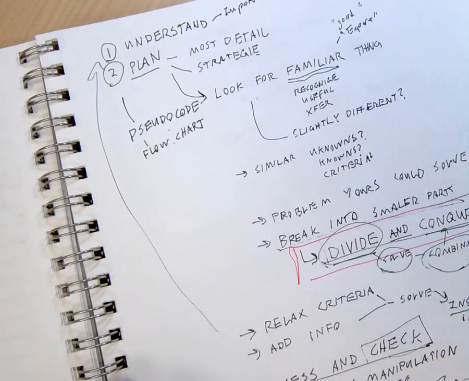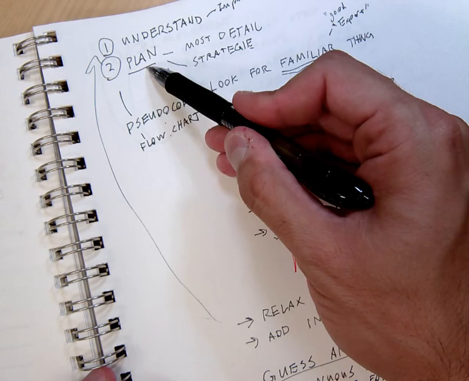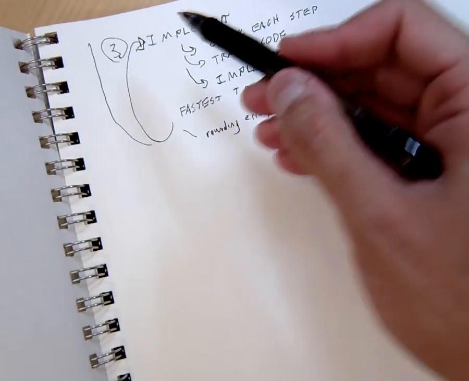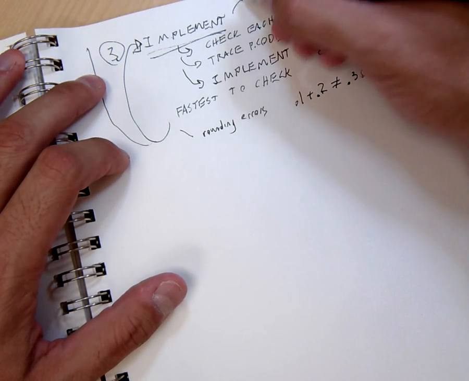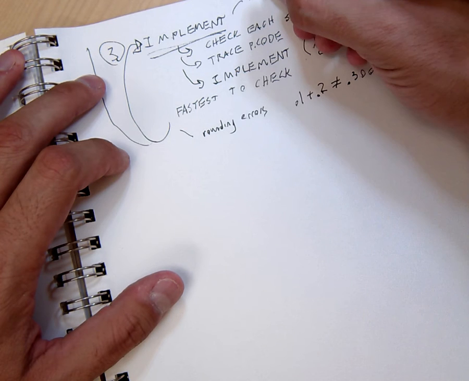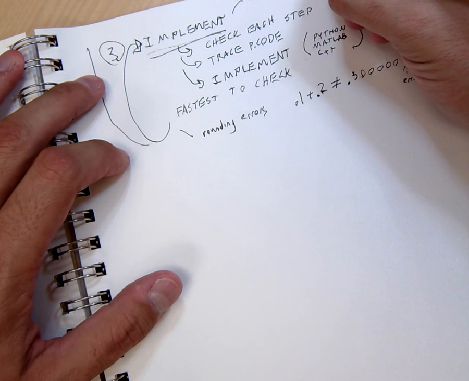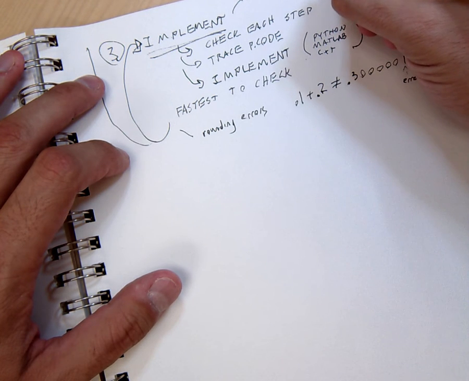That might take you back to readjusting your plan, or even revising your understanding of the problem, because if it actually has to be implemented on a real physical computer, we have things like finite memory and finite precision, which are sources of errors, and they limit what we can do.